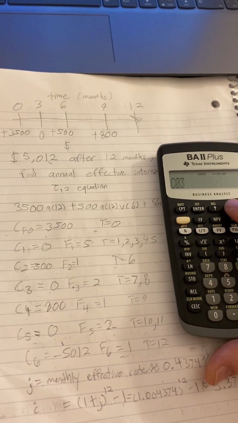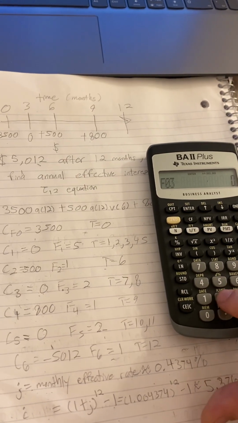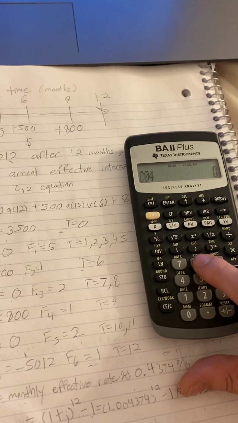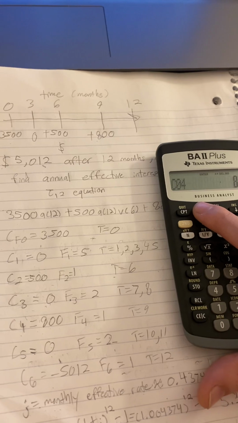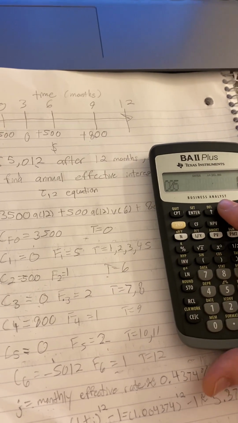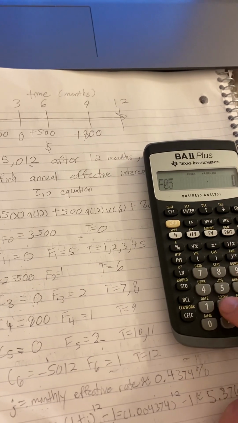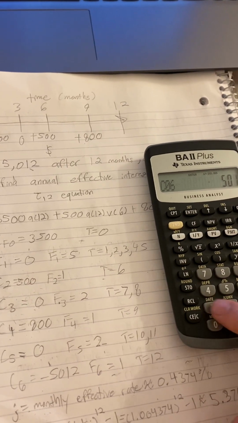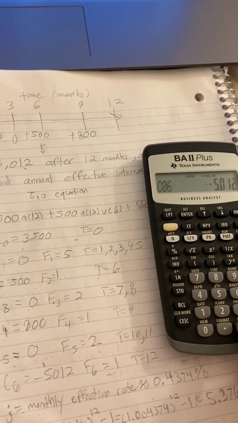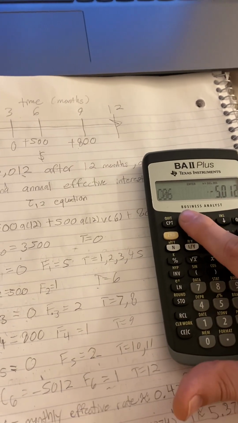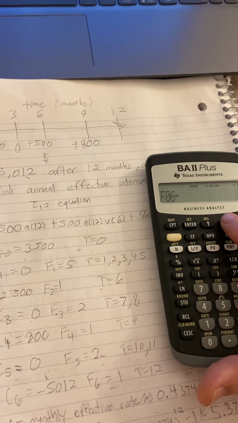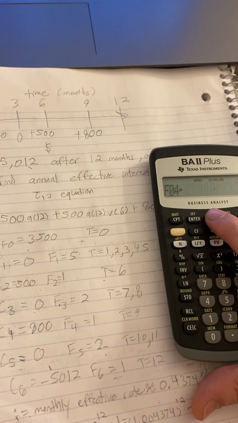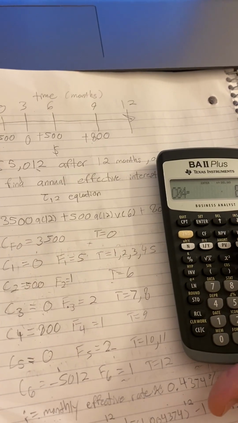There's a 1 there already. I enter 2, and then 800, and then 2, and then it's negative 5,012. And then just go back up through and make sure that all looks right. Looks good to me.